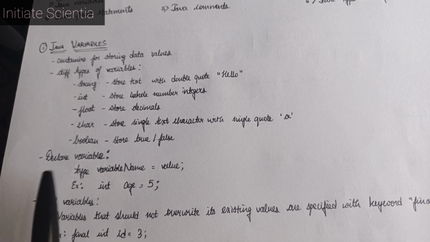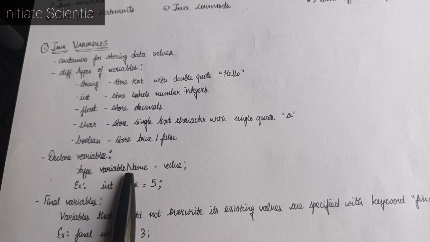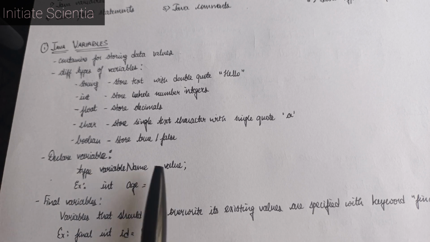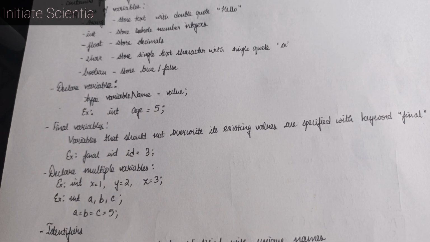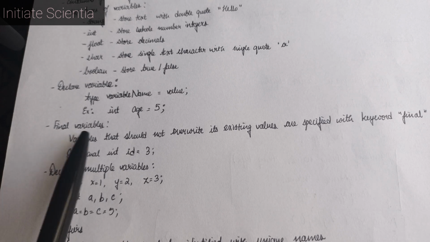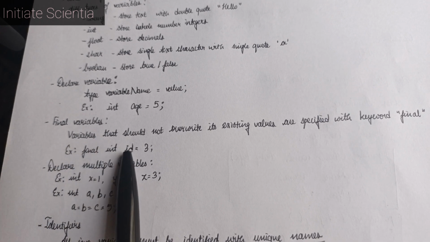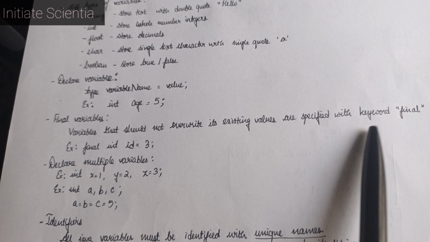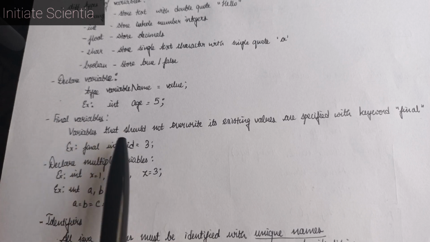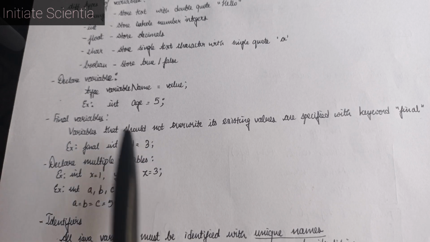Now, how do we declare variables? We'll have to mention the type, that is the data type, variable name, and that's equal to value. Example, int age = 5; with a semicolon at the end. Next, what are final variables? Final is a keyword. So, variables that should not overwrite their existing values are specified with the keyword final. Example, final int id = 3. So, the value of id will always be 3 and cannot be changed.